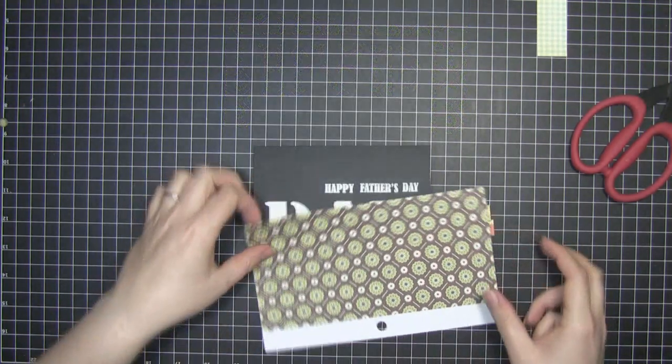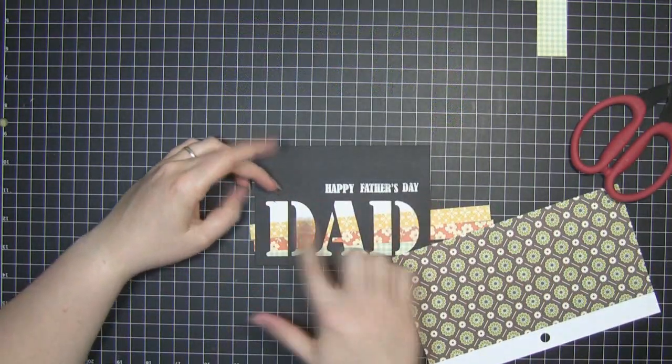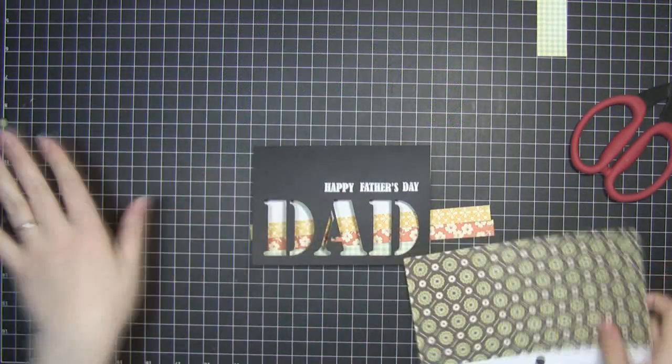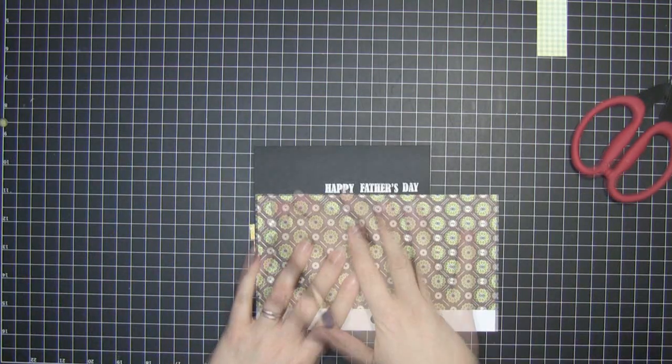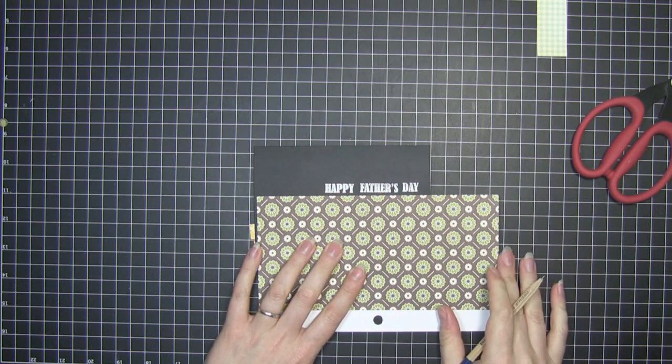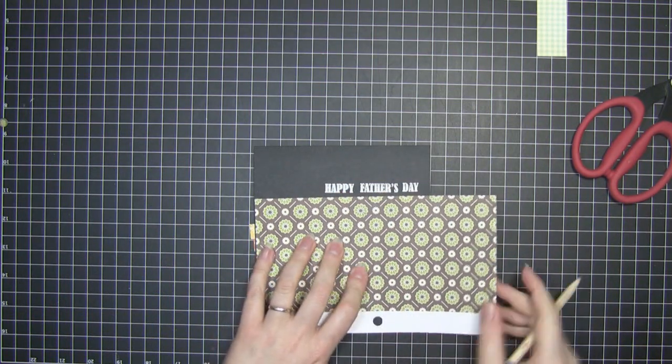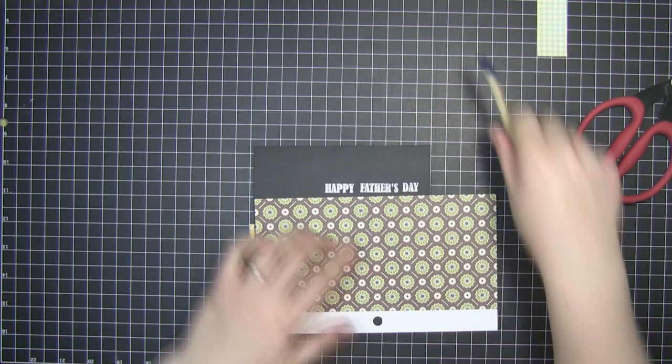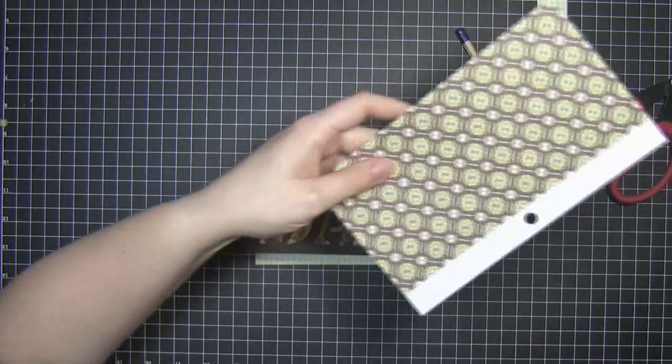The last little bit of pattern paper needs to just cover that remaining gap. So it's going to be cut at an angle. So I can see from here it needs to go down to about there on this side and about here on that side. So go ahead and cut that at the correct angle.